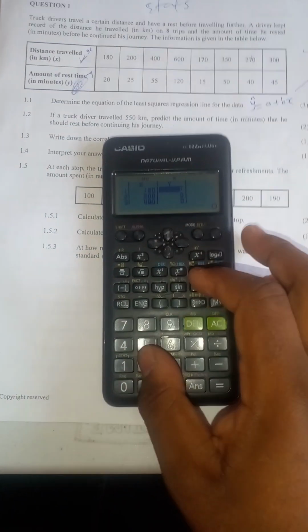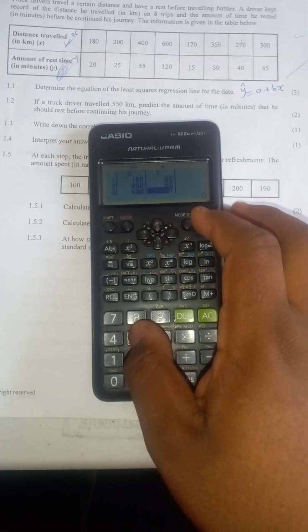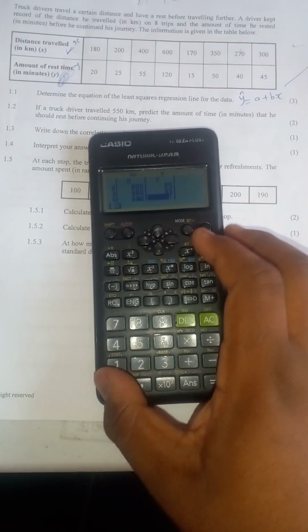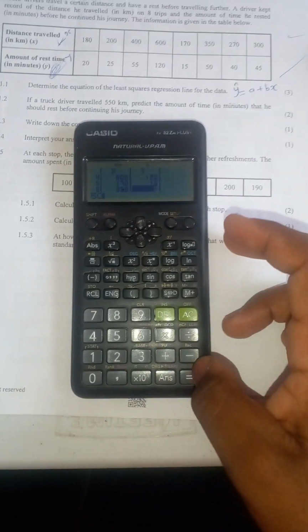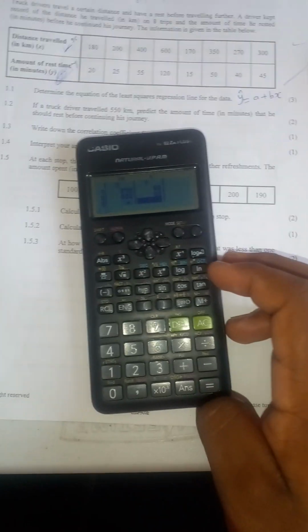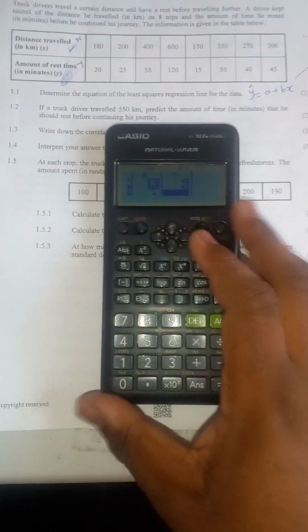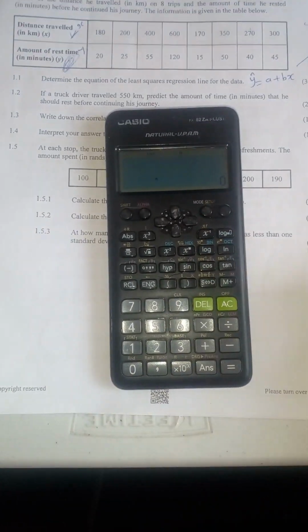Let's go for y. I have 20 equals, 25 equals, 55 equals, 120 equals, 15 equals, 50 equals, 40 equals, 45. Now I have written the data given, right? Now you can do AC.